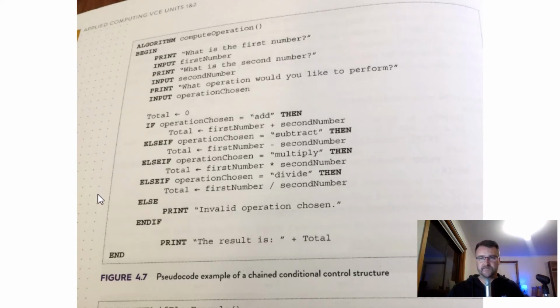It's basically asking, what is the first number? What is the second number? What operation do you want? Is it a plus, minus, divide, or multiplication? And at the end, it's going to spit out a value. Of course, it needs some kind of debug situation. If somebody puts in something other than a plus, minus, division, etc., it's going to spit out that the result is an invalid operation. So this is what this is here.